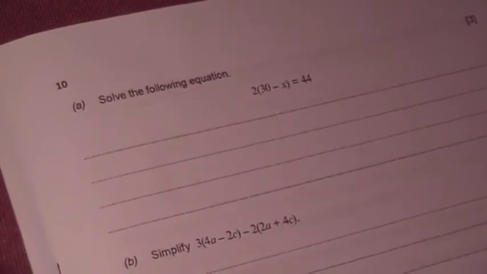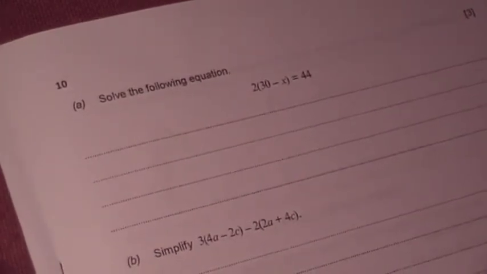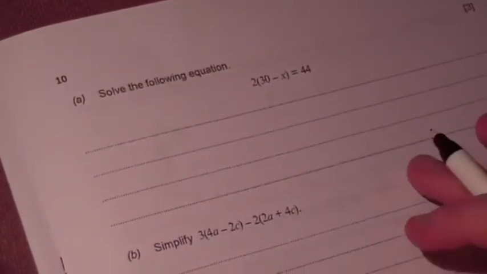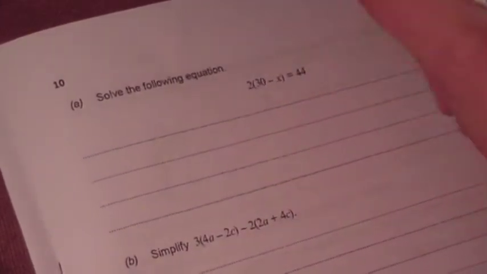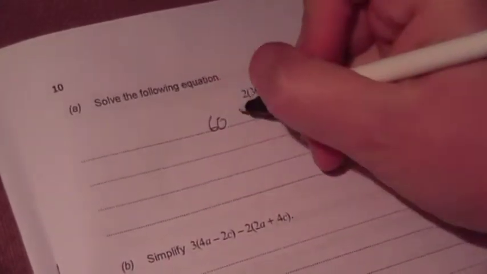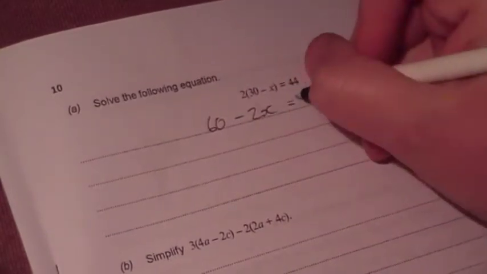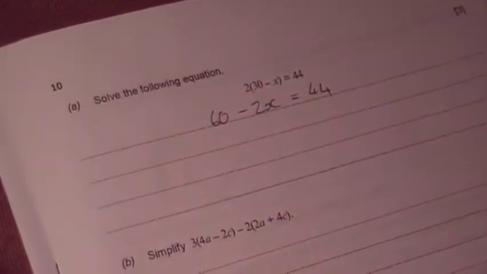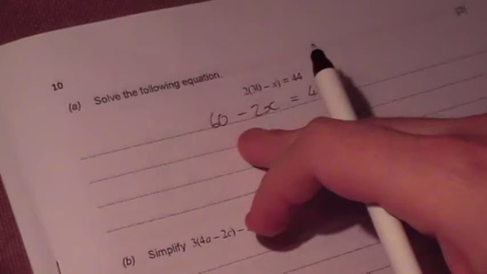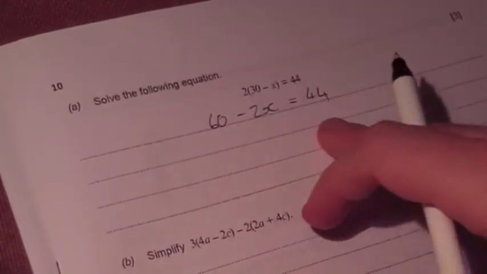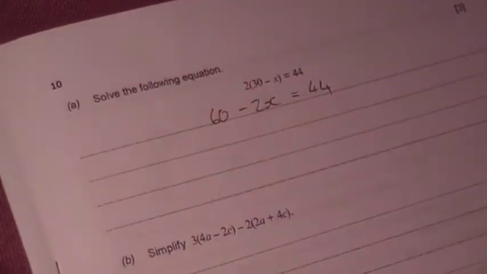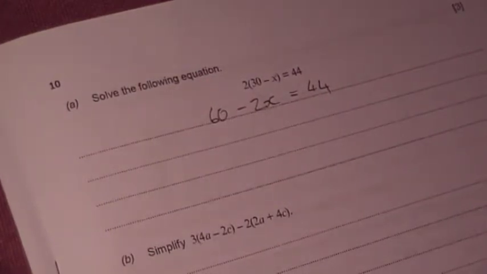Next question, bit of algebra. Solve the following equation. First of all, I'm going to multiply out this bracket to get 60, take away 2x equals 44. Now, because the x term is negative, I don't actually advise using our arrow method here that we normally do, because we'll end up dividing by a negative and all that, which can make it a bit nasty.